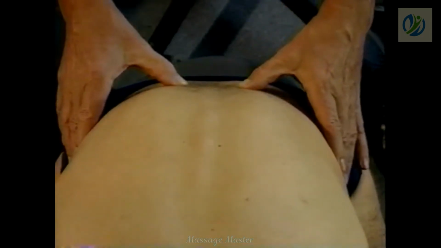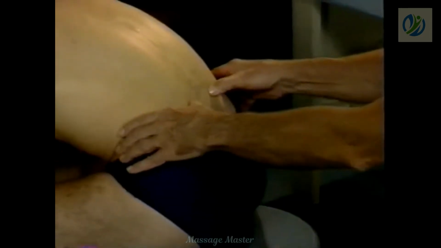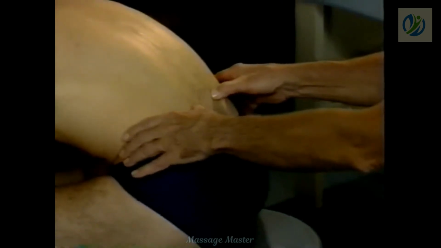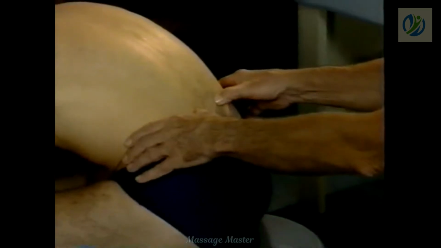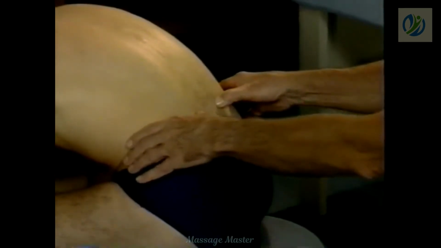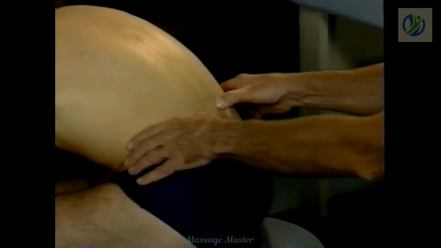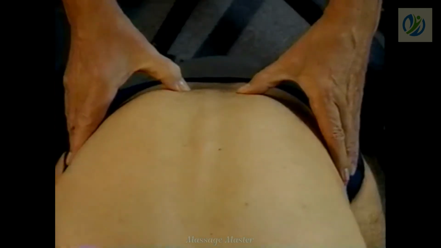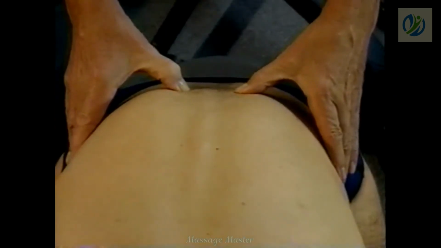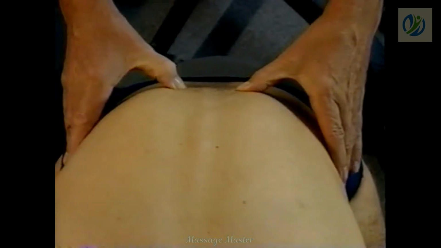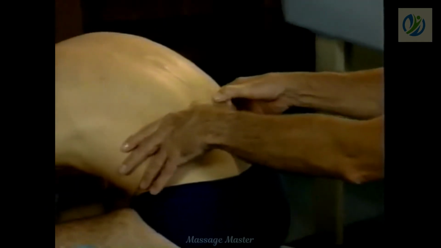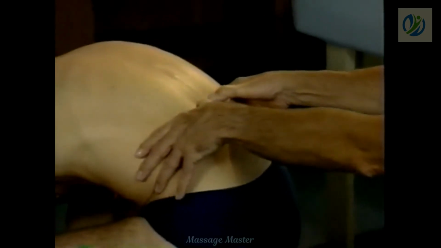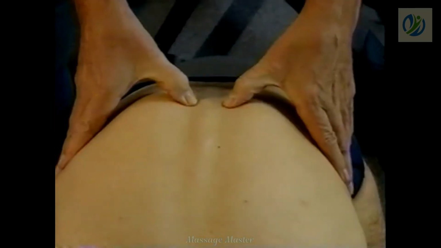We move up to the transverse process of L4, and we find that the left posterior process is more posterior. The left transverse process is most posterior. We go up to 3, and we find that it also is more posterior on the left side. Also at 2, and when we get up to 1, they're pretty level again.